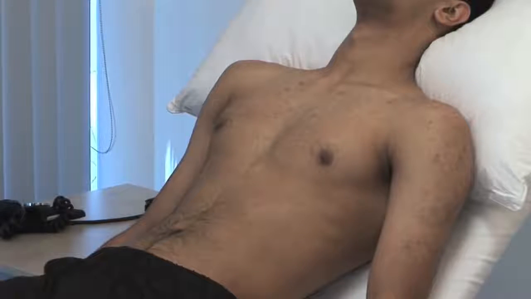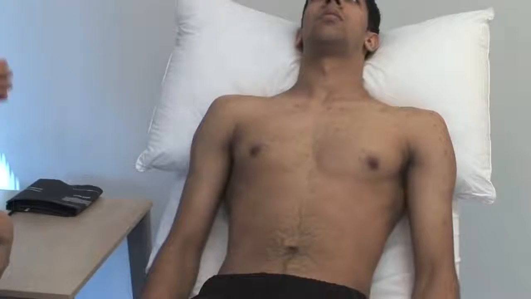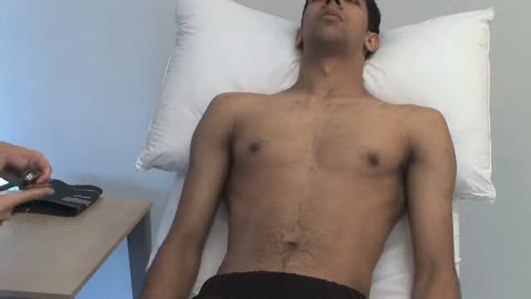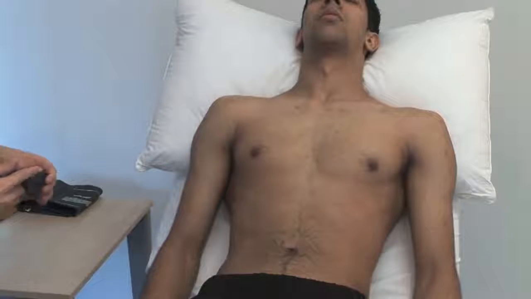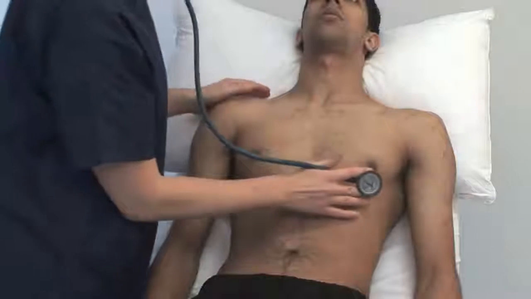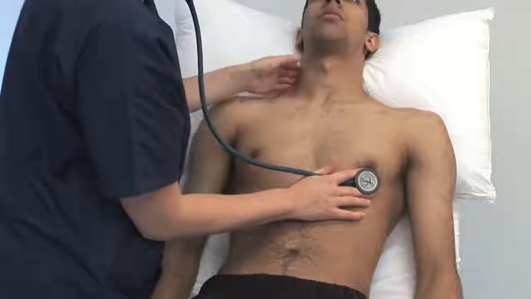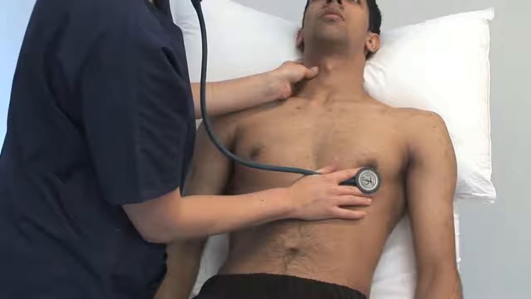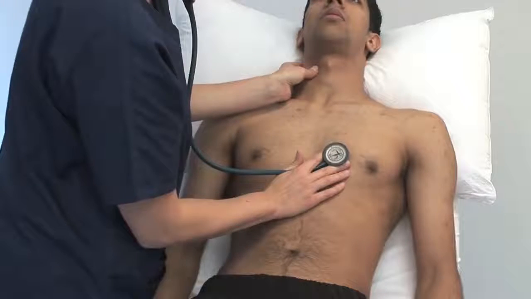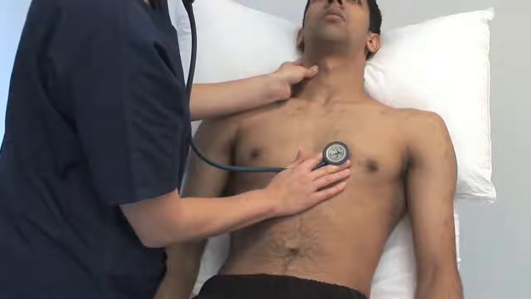The stethoscope bell emphasises low-pitched sounds such as the normal heart sounds. The diaphragm is better for higher-pitched sounds. At each site, identify the first and second heart sounds. Assess their character and intensity. Note any splitting of the second heart sound.